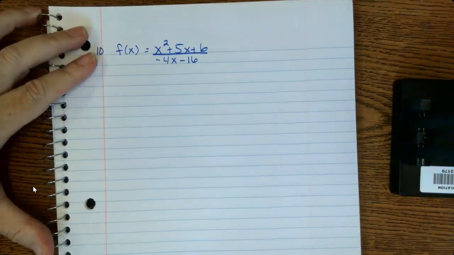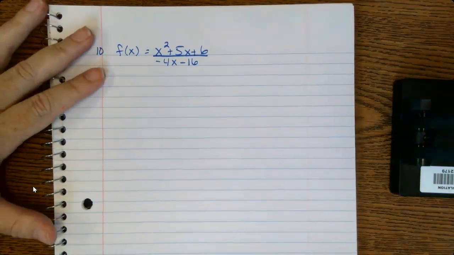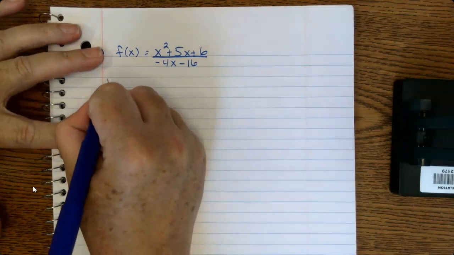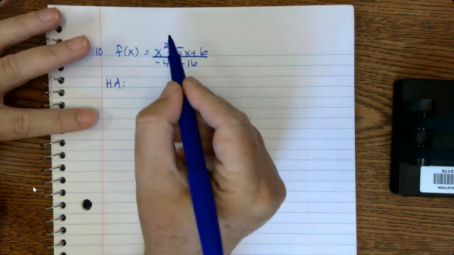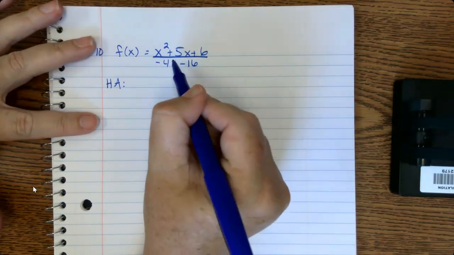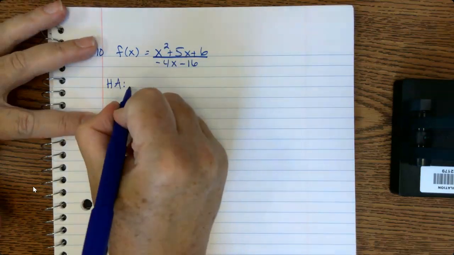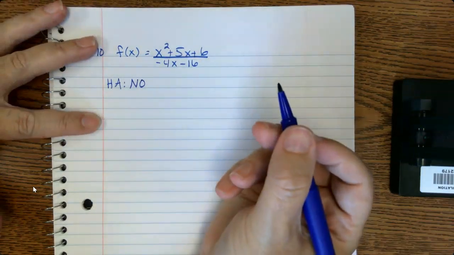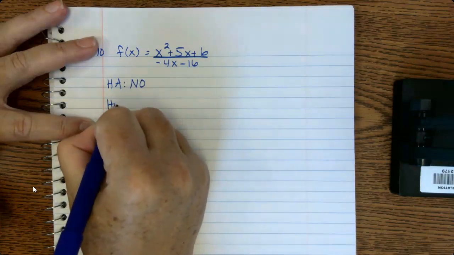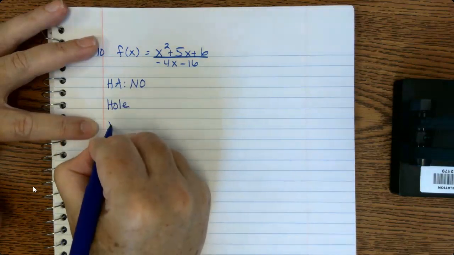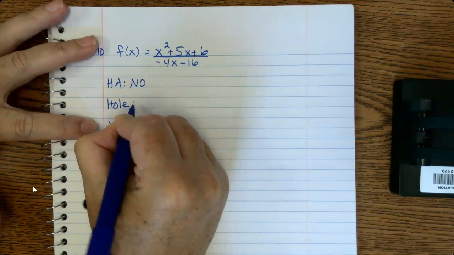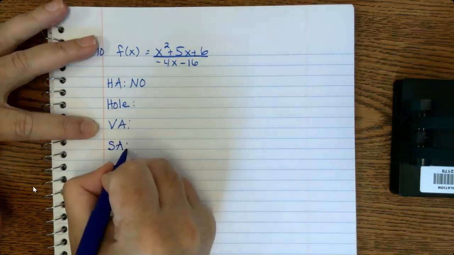Number 10. Okay. So HA, degree on top is bigger than degree on bottom. So we do not have a horizontal asymptote. We're going to have to look for holes, vertical, and a slant. Okay.